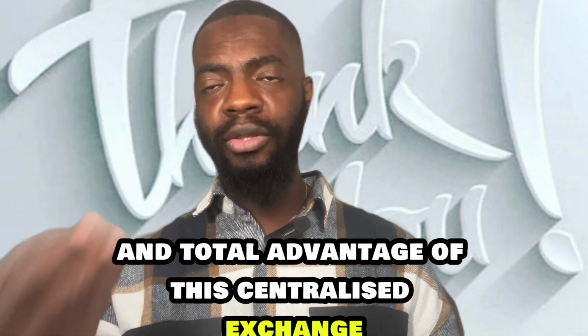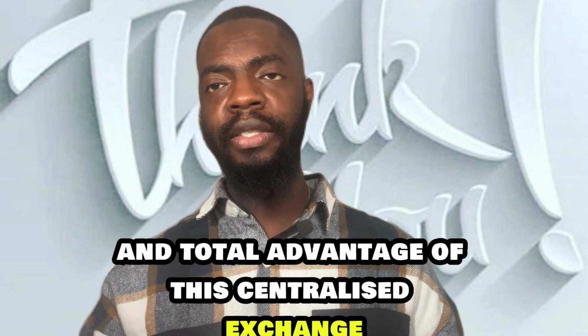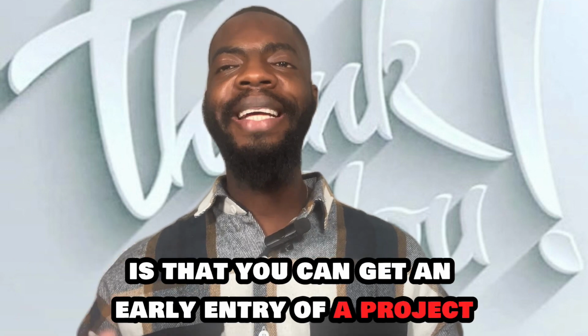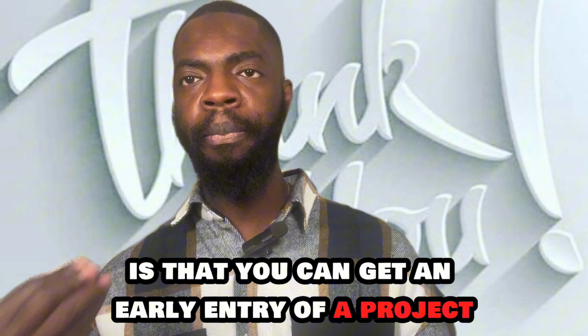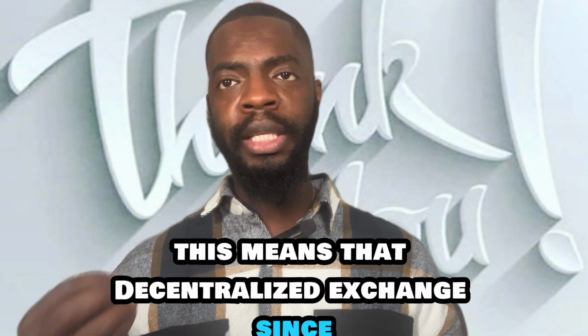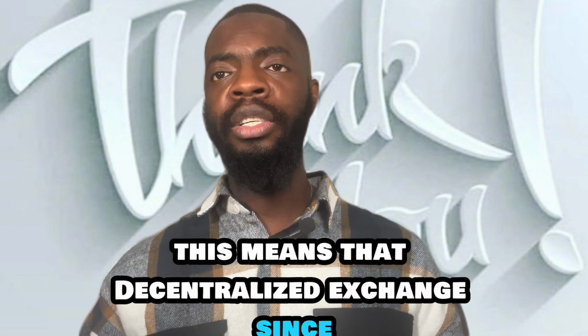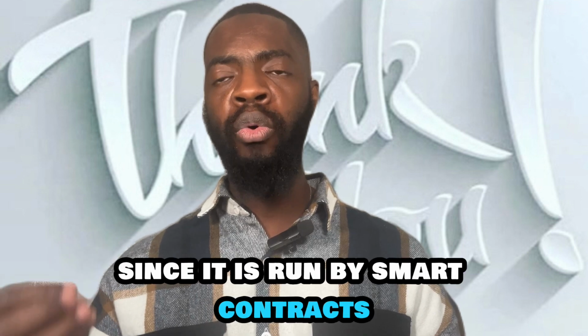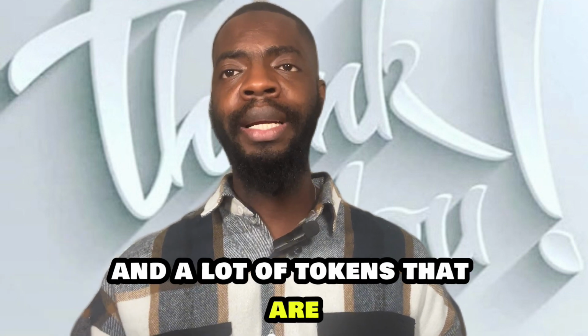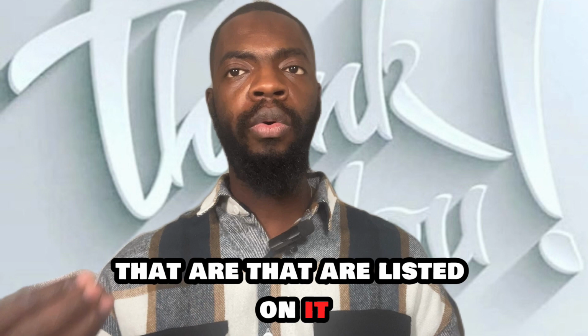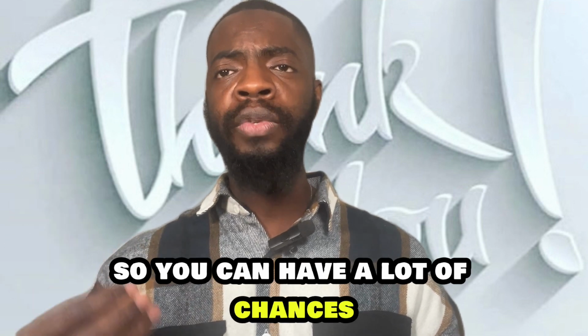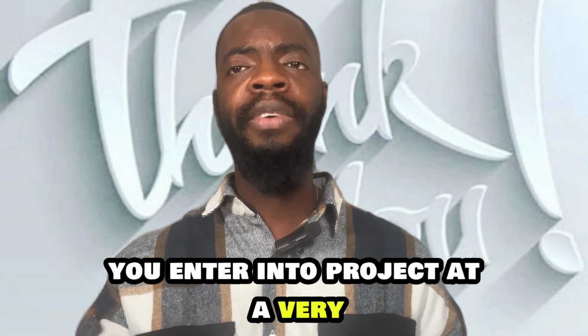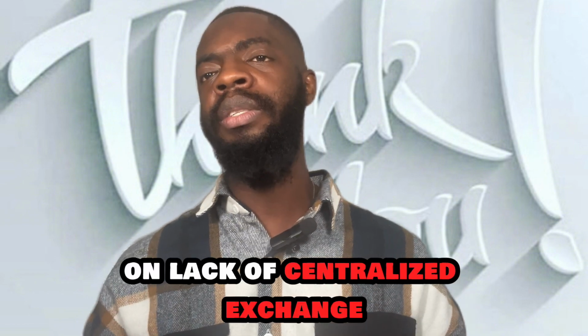And the third advantage of this decentralized exchange is that you can get an early entry into a project. What does this mean? This simply means that this decentralized exchange, since it is run by smart contracts and there are a lot of tokens that will be listed on it, you can have a lot of chances to enter into a project at a very early stage, unlike the centralized exchange.